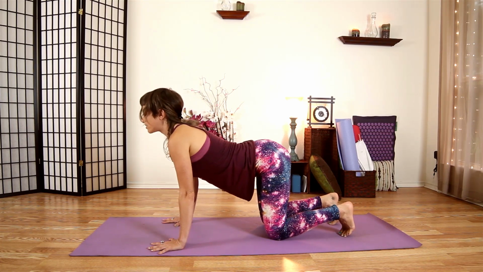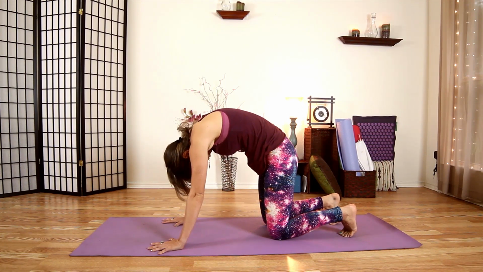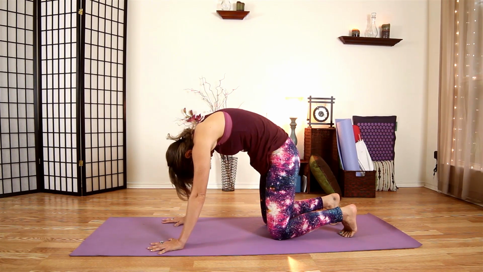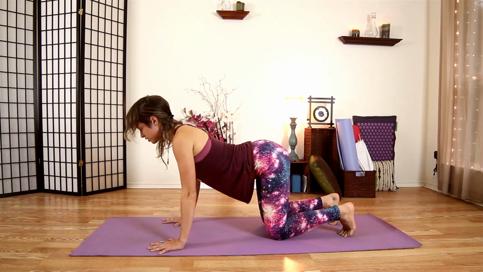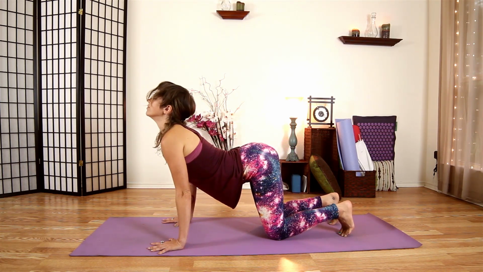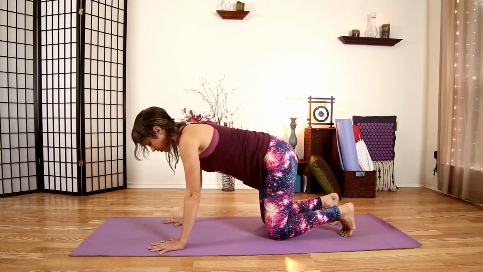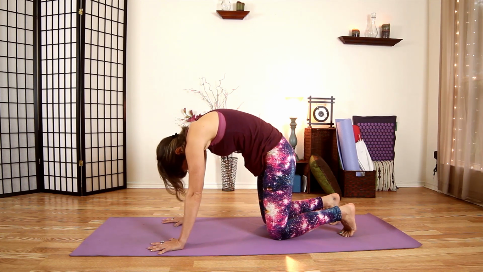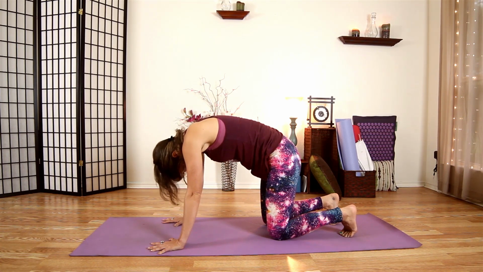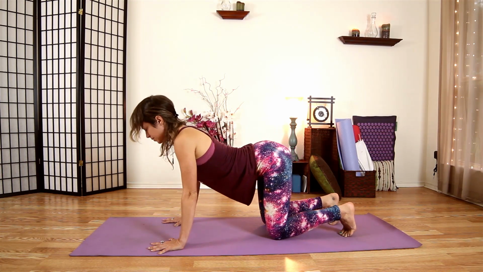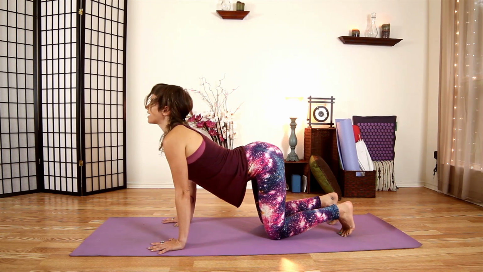Exhale and round. And we'll do this just a couple more times. Move at the rhythm of your own breath. Inhale, look up. Exhale, curl it under. And we'll go one more time. Inhale. And exhale.